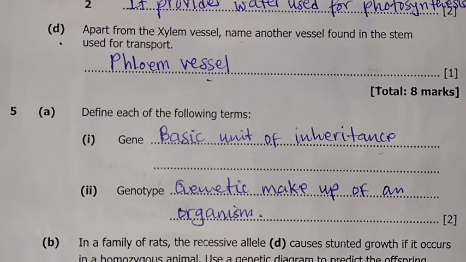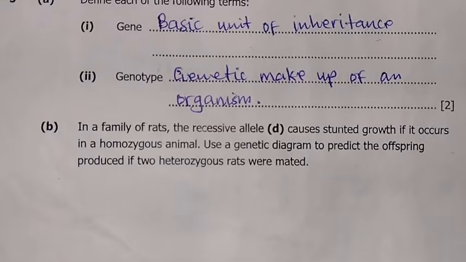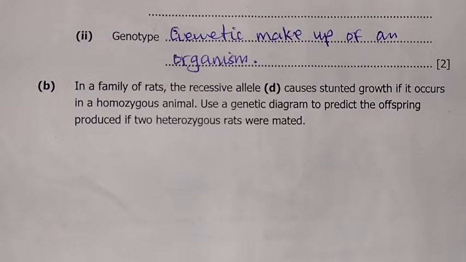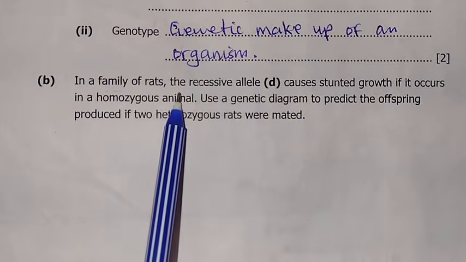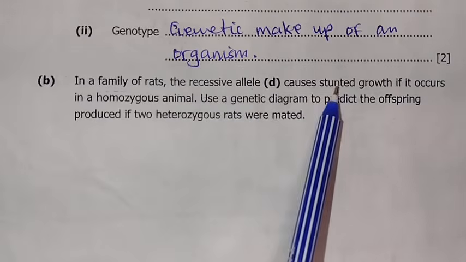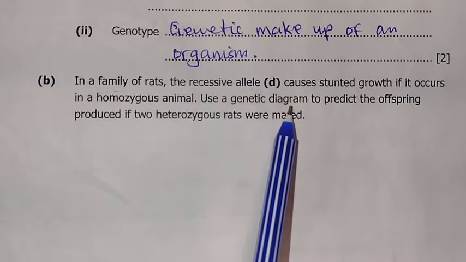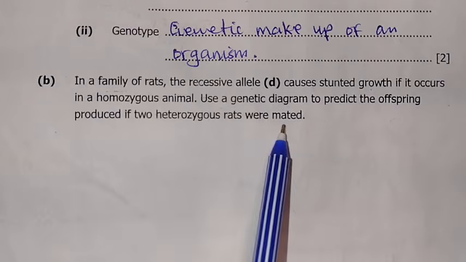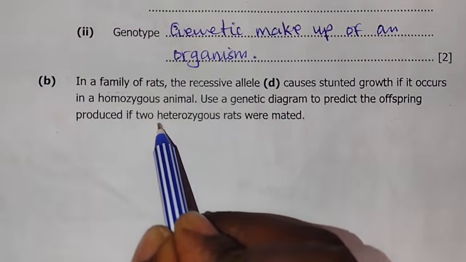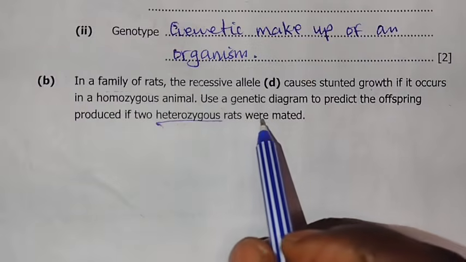Let us now look at our second question. This question has to do with genetics as well, and we are going to do the genetic crossing, so you need to understand this question. In a family of rats, the recessive allele causes stunted growth if it occurs in a homozygous animal. Use a genetic diagram to predict the offspring produced if 2 heterozygous rats were mated. So here they want us to use the genetic diagram if 2 heterozygous rats were mated.